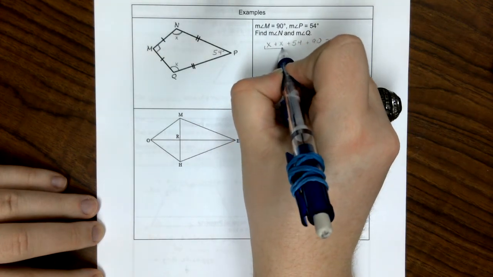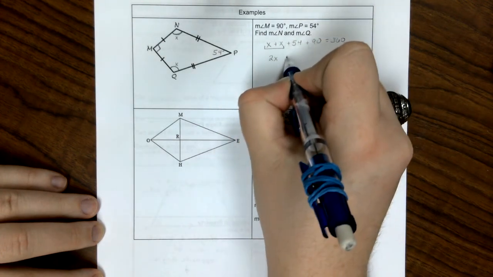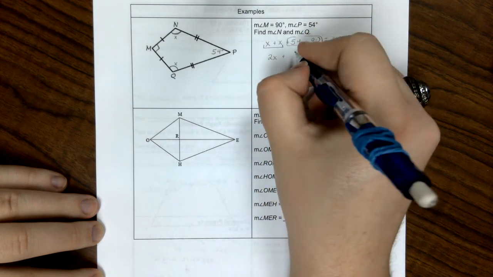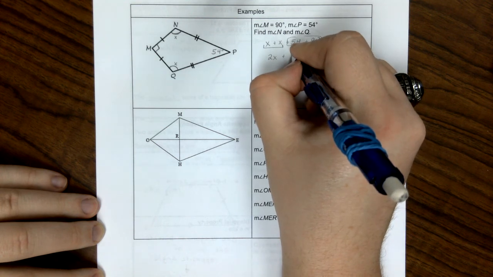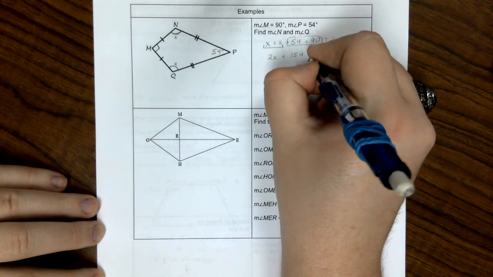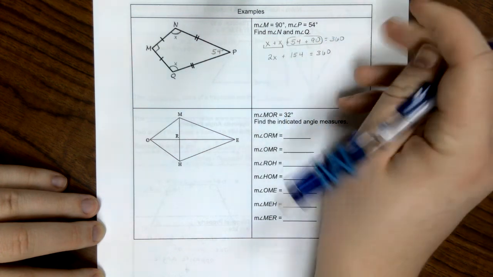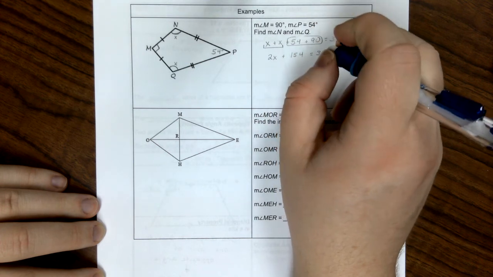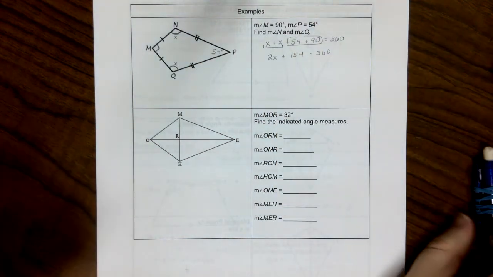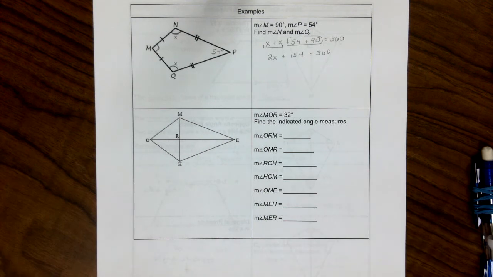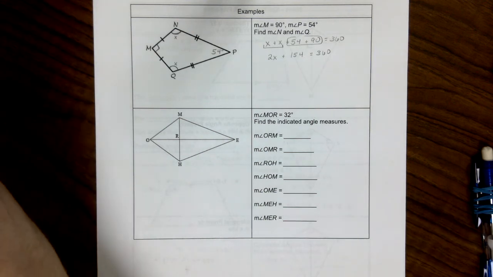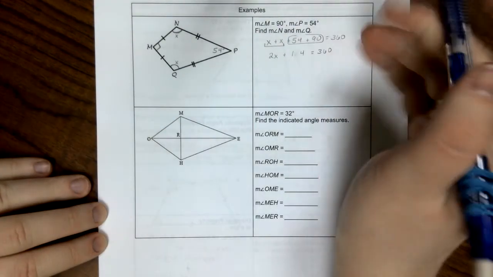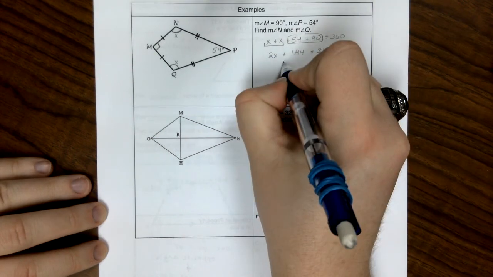Combine like terms, that's going to be 2x's, and then 54 plus 90 is going to be 154. No, that's not right. Hang on, that doesn't sound right. I don't trust myself in my head. 90 plus 54. Yep, I was not right. That's 144. Now we'll take this away.